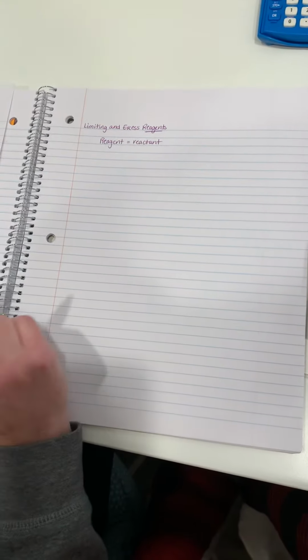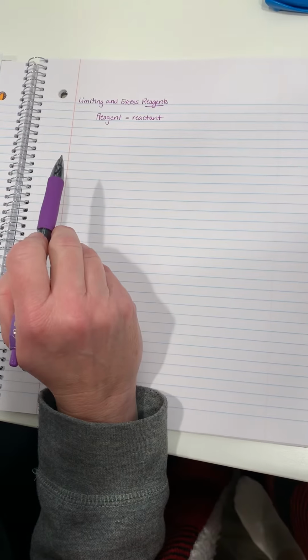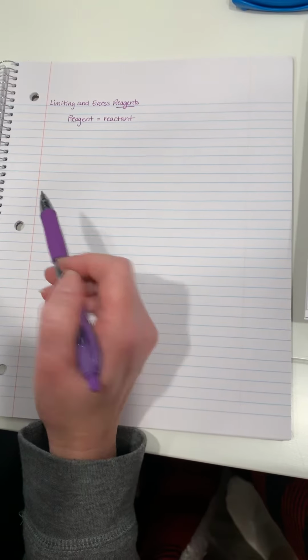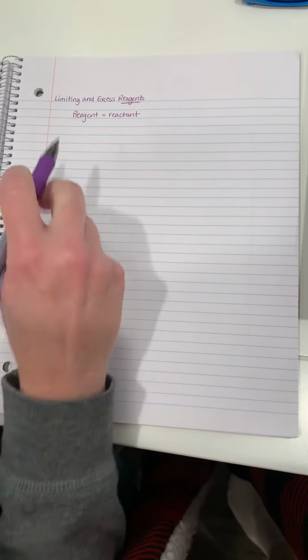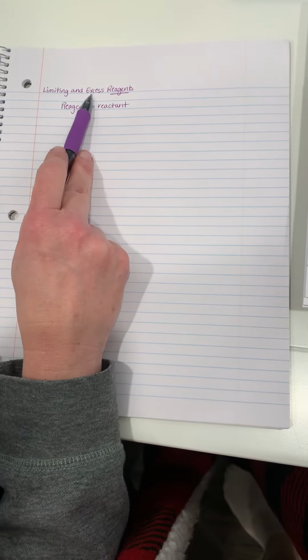I want you to think about making a sandwich. If you have 4 pieces of bread and you have a whole pack of lunch meat, the bread is going to limit how many sandwiches you can make. If you have 4 pieces of bread, you can only make 4 sandwiches. It doesn't matter how much meat you have. So the bread is your limiting reagent or reactant. Your lunch meat would be your excess. You would have leftovers of that.